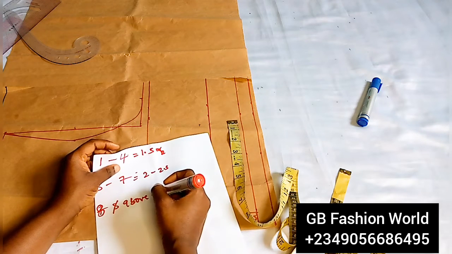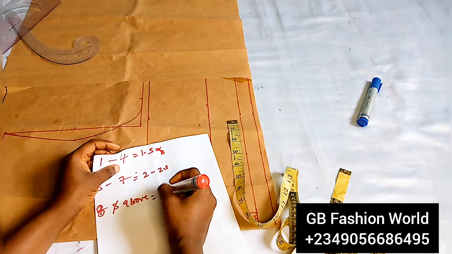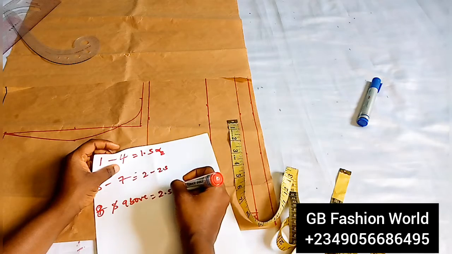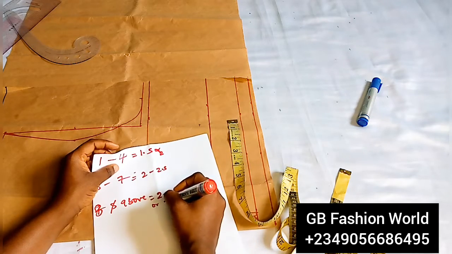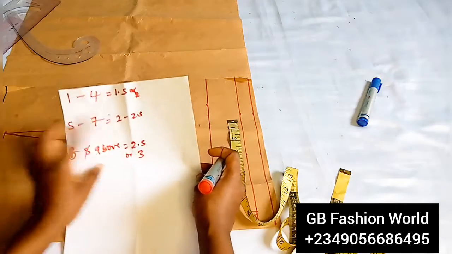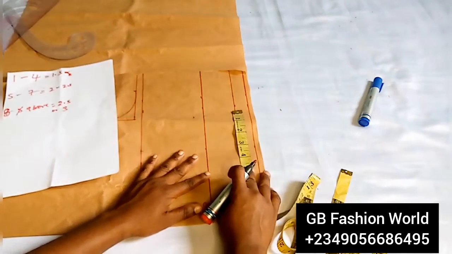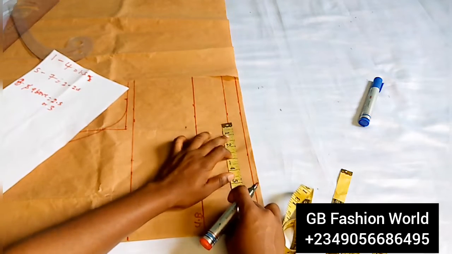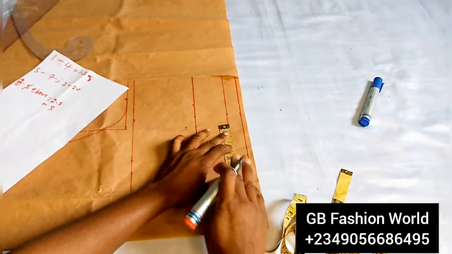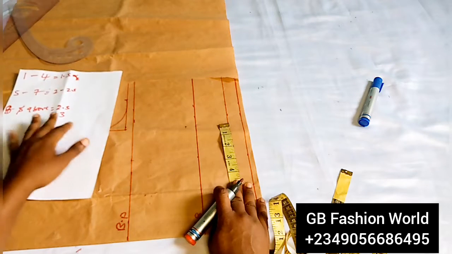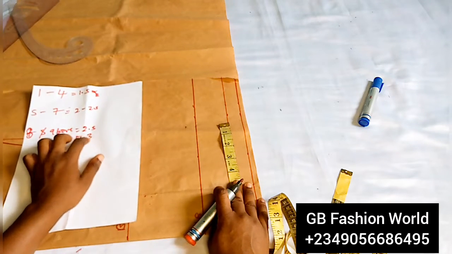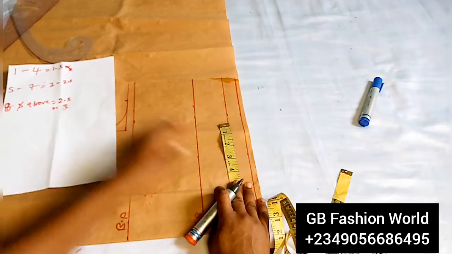For this, you can use 2.5 and above, 2.5 or 3 inches. For this place, we're making use of 3 inches because the percent difference is around 9 inches. So we'll be making use of 3 inches. You can still make use of 2.5, it is okay.